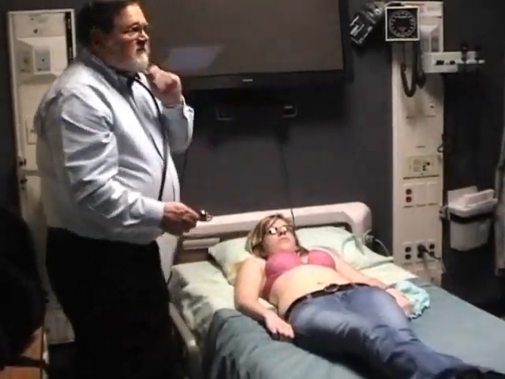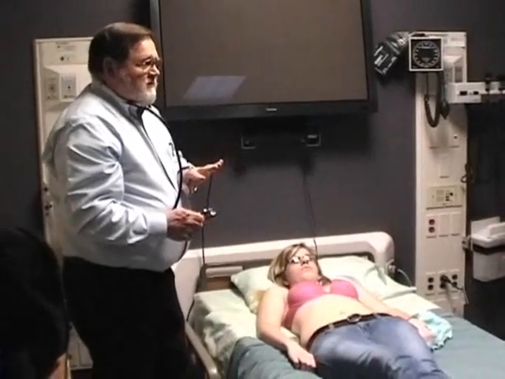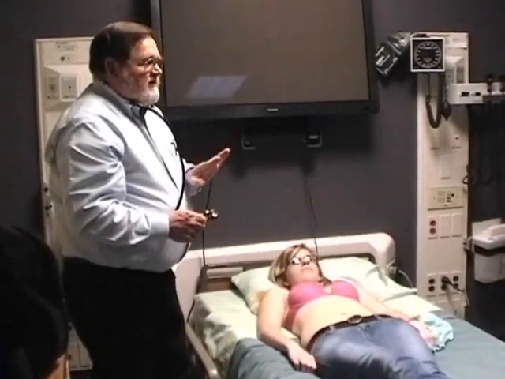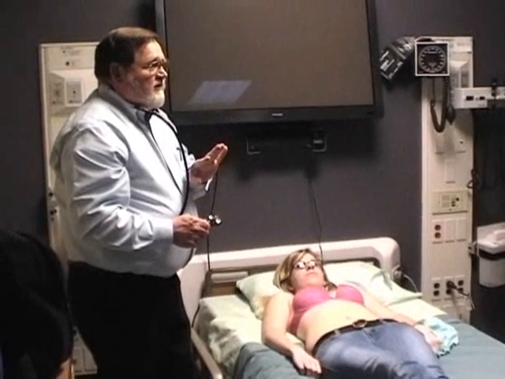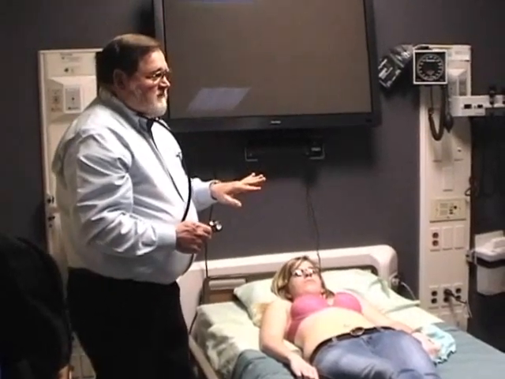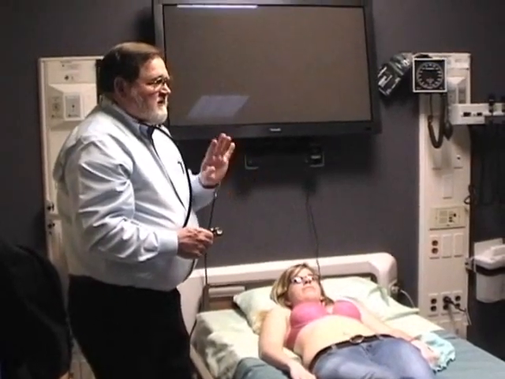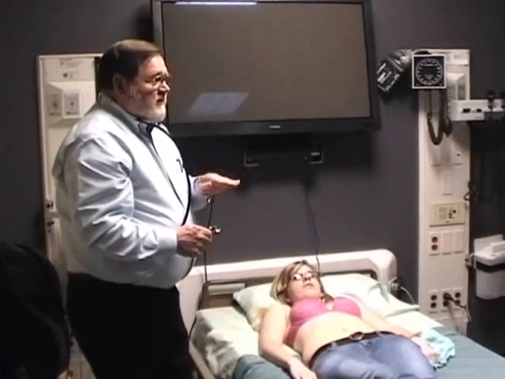Want to listen in each quadrant, 3 spaces in each quadrant. As soon as you hear a bowel sound, you can move on. All you want to identify is bowel sounds in all 4 quadrants.